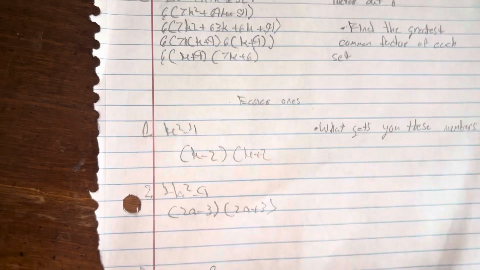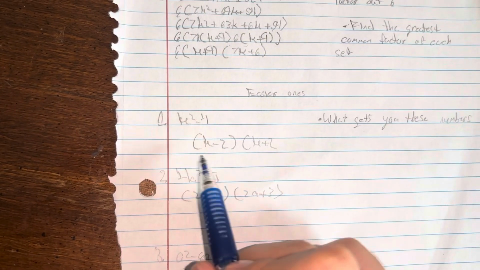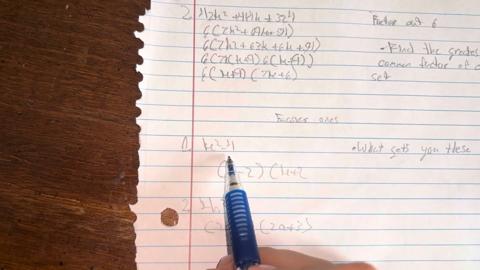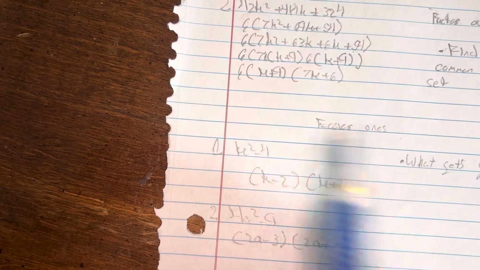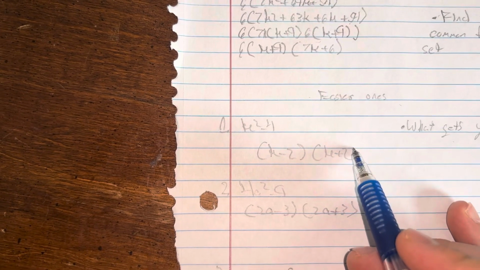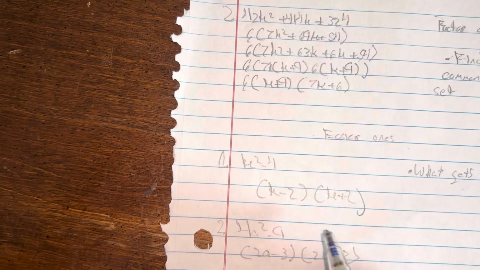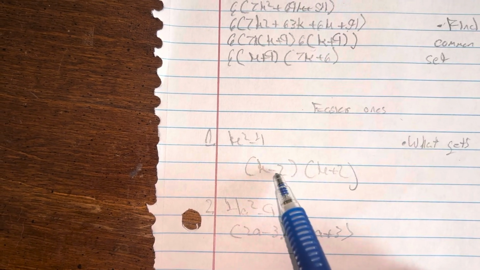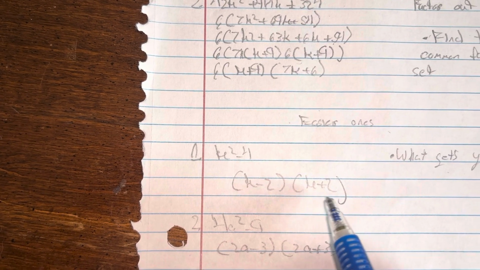Easier ones. So, probably should have just started out with this, but let's do it. What gets you these numbers? So, k squared minus 4. This one is basically just do it in your head. What times what equals k squared, and what times what equals negative 4. That's how you can do it. So k times k equals k squared, and k times 2 equals 2k. It'll eventually just cancel each other out.